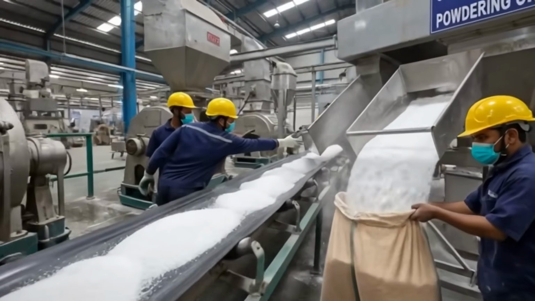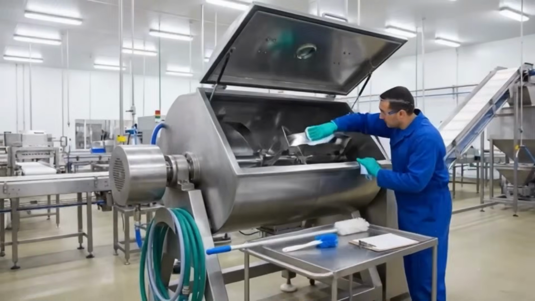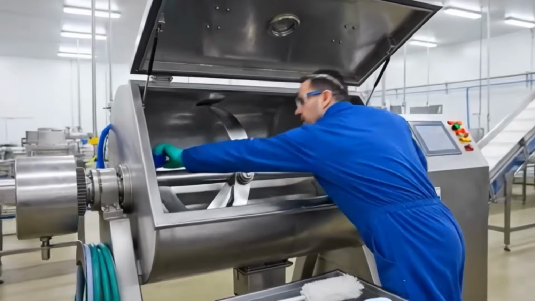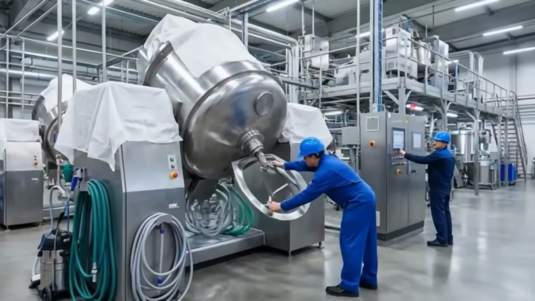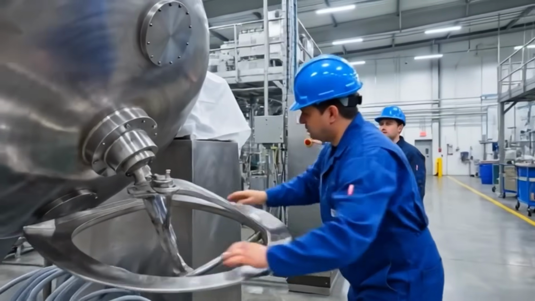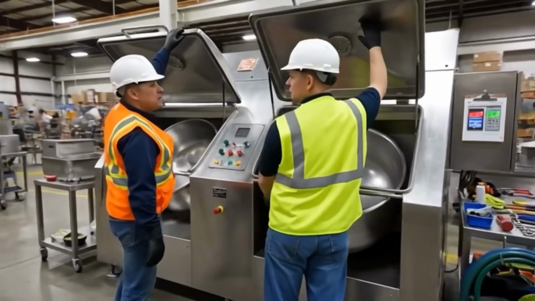Sugar is prepared based on biscuit style. Granulated sugar is screened to control crystal size and reduce dust. Powdered sugar is delumped because hard clods create white streaks. Brown sugar is broken down and evenly distributed because molasses pockets create dark spots.